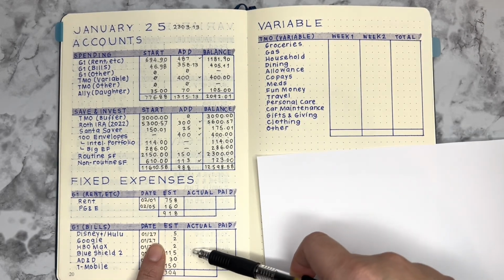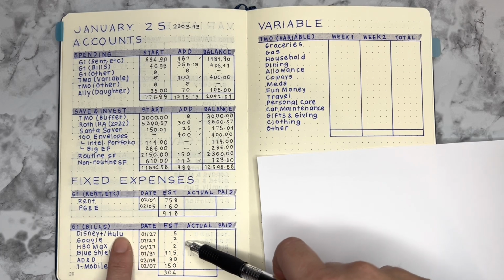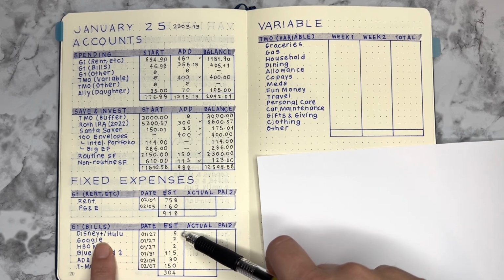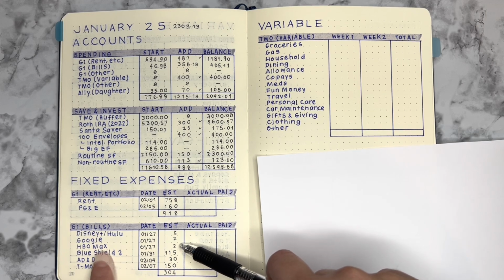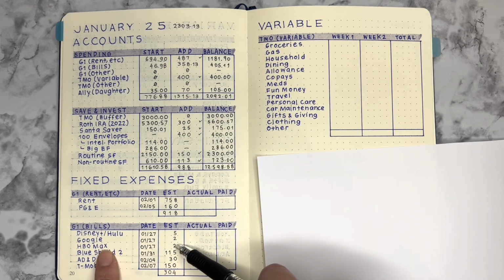For my bills down here, I have my Disney Plus and Hulu at $5, Google at $2, HBO Max at $2. I am going to have to cancel that before February 27th. That is a promotional discount that I got during Black Friday.